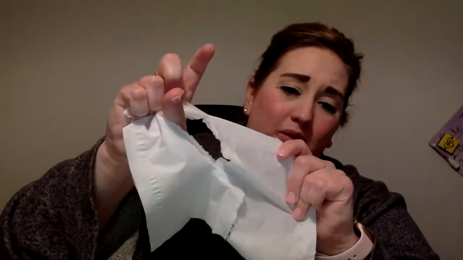So that tissue is really, really thin. And even though this is 3 layers of that, it's still not very strong either. Right? I can just poke my hole through it and rip it. And that doesn't make it very helpful. It is also made of very fine pieces of paper.